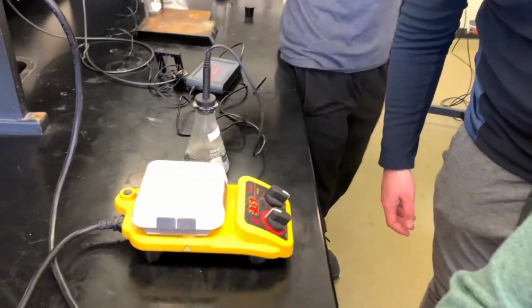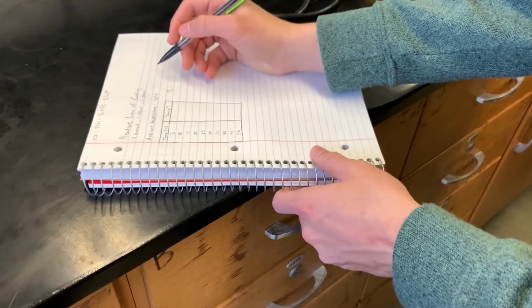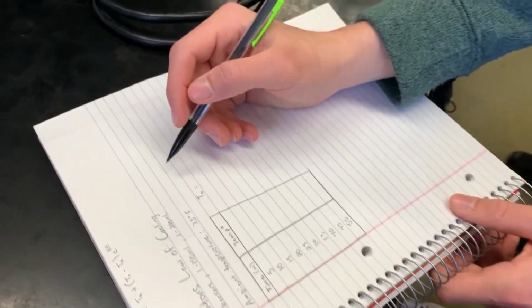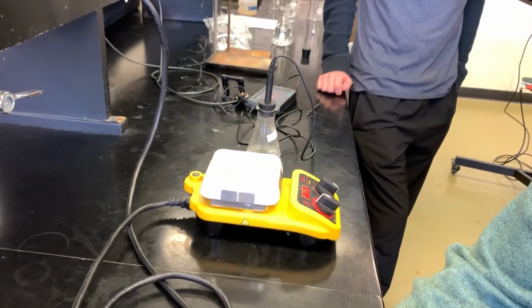Some of the errors we encountered while experimenting were the accuracy of our ambient temperature reading, holding the ambient temperature to a constant, the effect of the glass flask on the cooling rate of the water, and the mean error in calculating our K value.